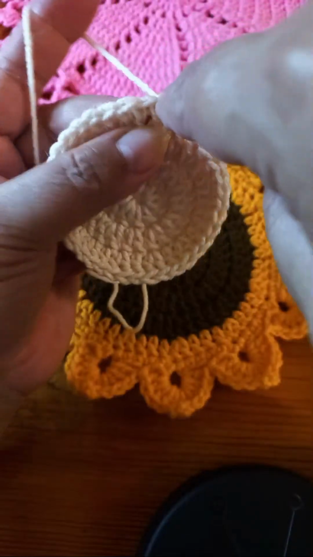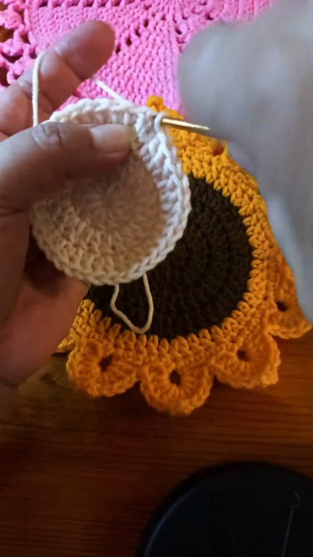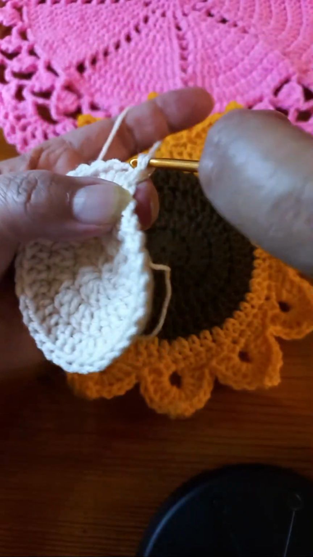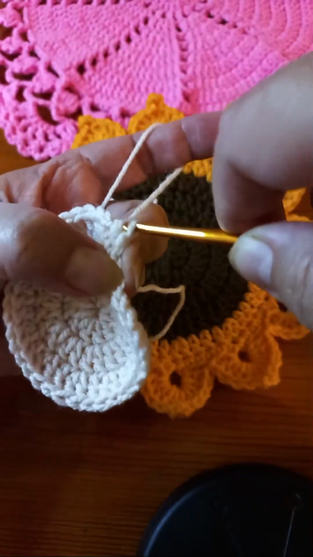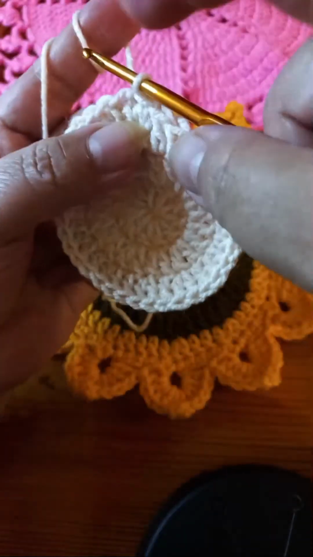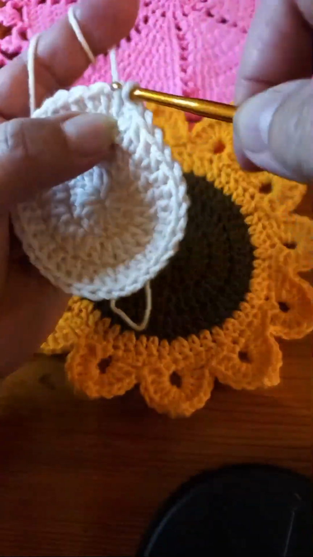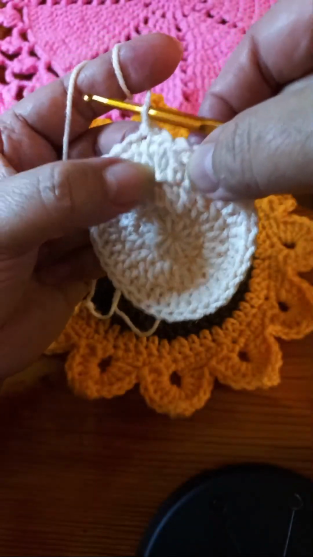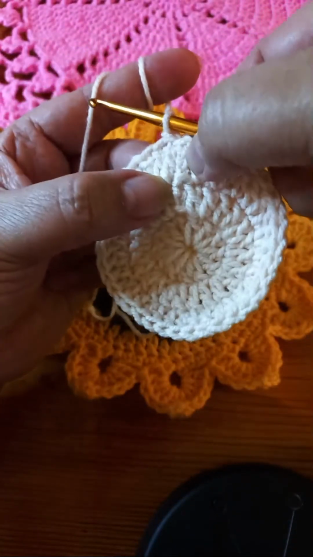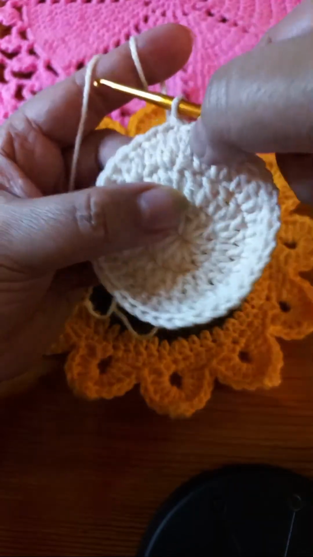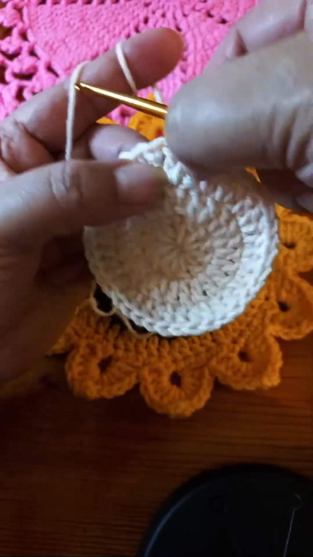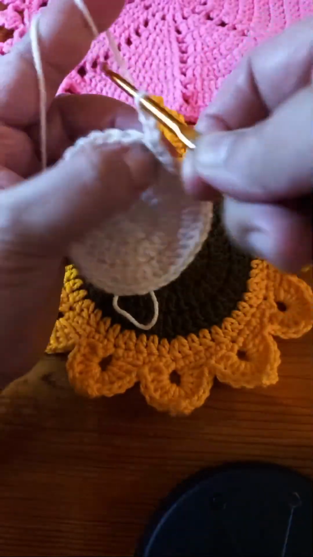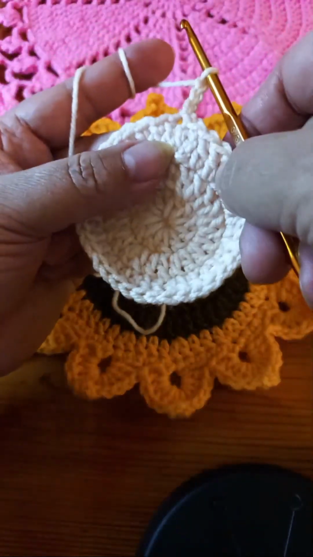And maybe another slip stitch to come close to the stitch this way. Now this is my actual stitch. This is 2 chain, but I'm not considering it as a chain. But now I will do 3 chain as a first stitch. This 3 chain is my first stitch.